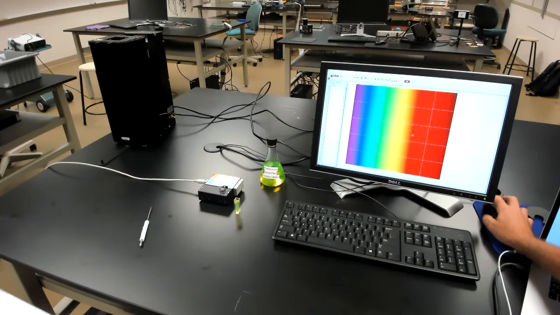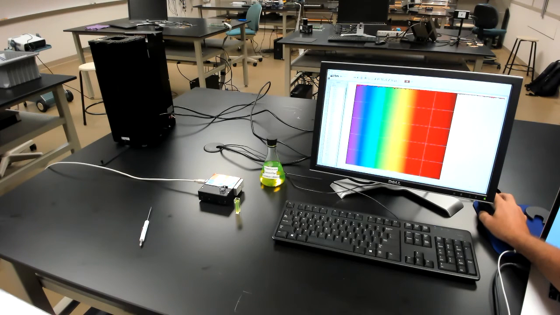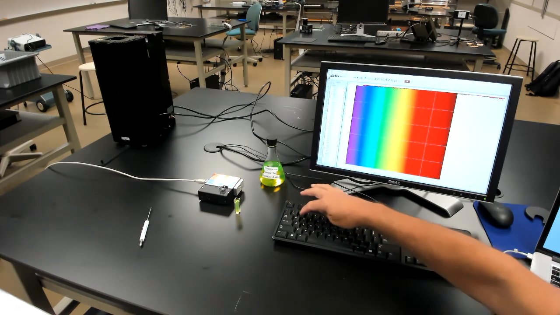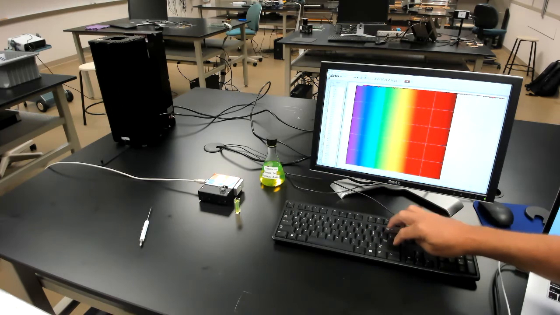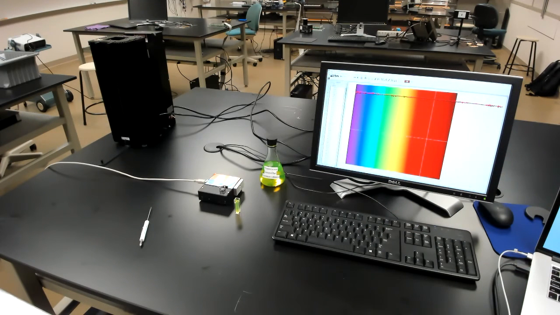Okay, and we're done. And you can see now, I'm not sure if you can easily see it, but the spectrum right now looks like a flat line at 100%. Let me just rescale this. Okay, now you can see it's a flat line at 100%. That's because we're taking the spectrum of the reference sample and dividing it by our stored spectrum of the reference sample.